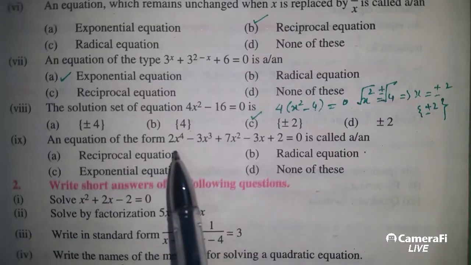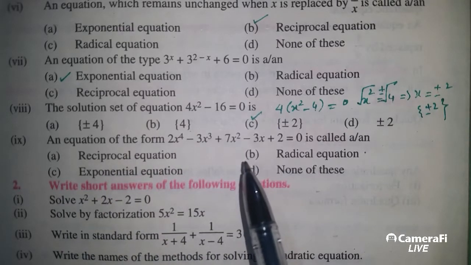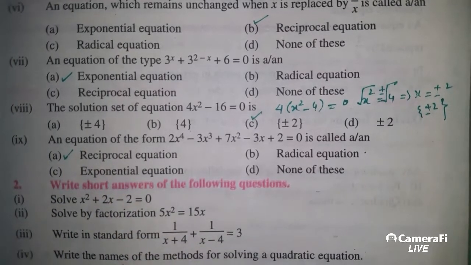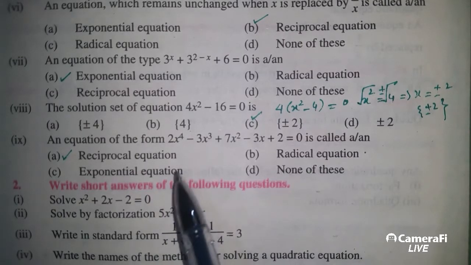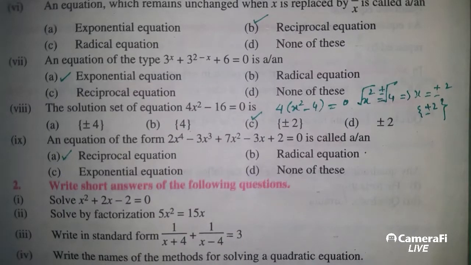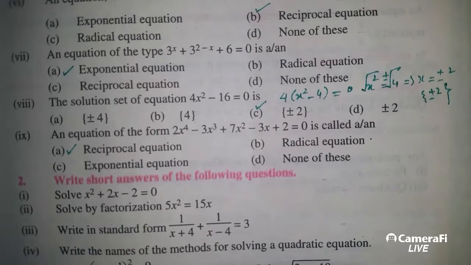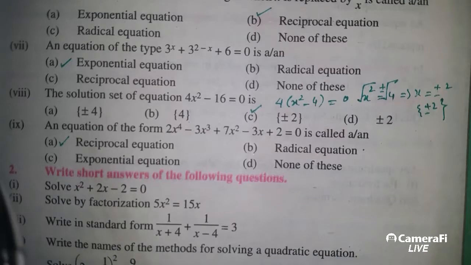An equation of the form is called, what do we call this equation? It is also called reciprocal equation, because dividing by x square does not change the equation. So it is called a reciprocal equation. So we have answered all the questions in question number 1.